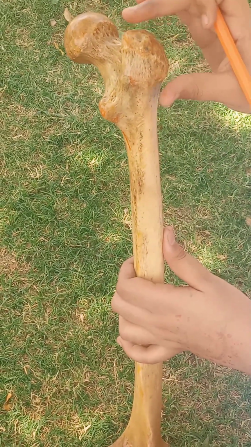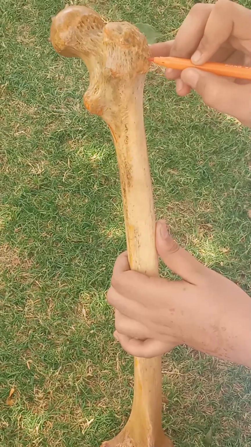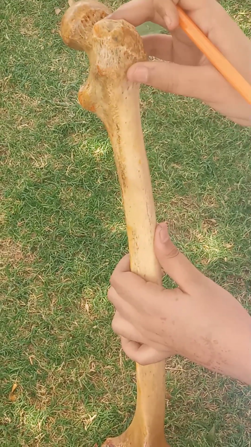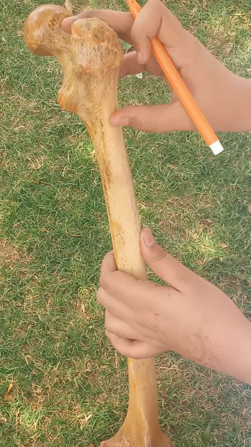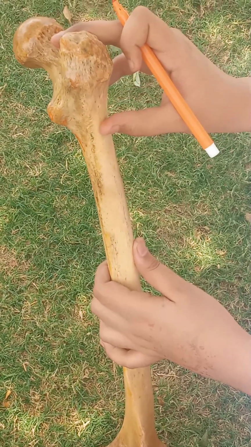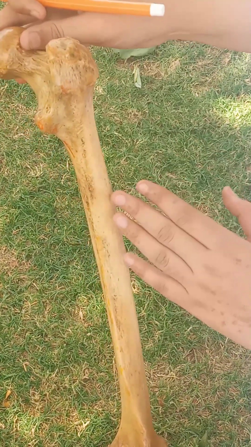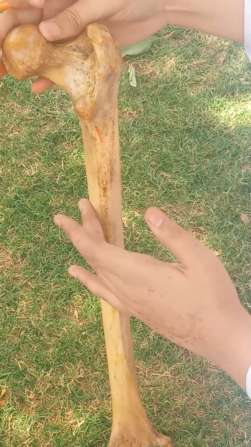Just below the greater trochanter there is a gluteal tuberosity, on which there is an insertion of gluteus maximus muscle. Gluteus maximus muscle. Now we will go to muscle attachments from lateral to medial surface.